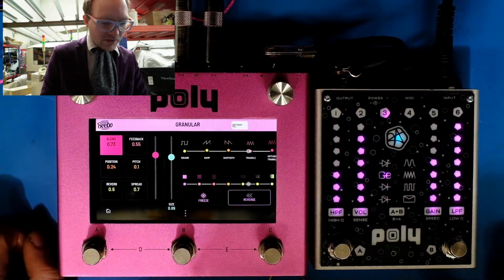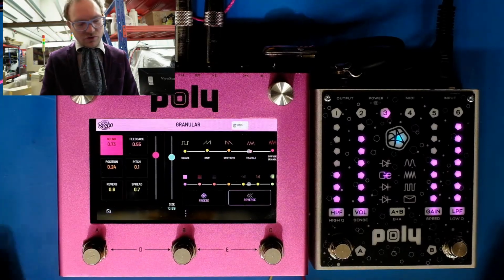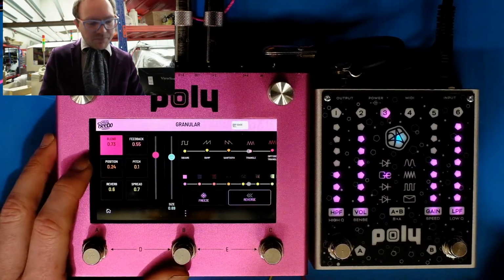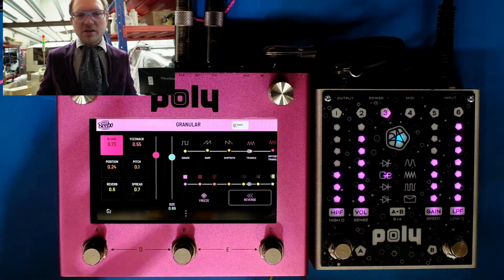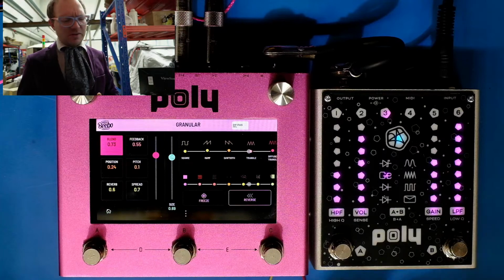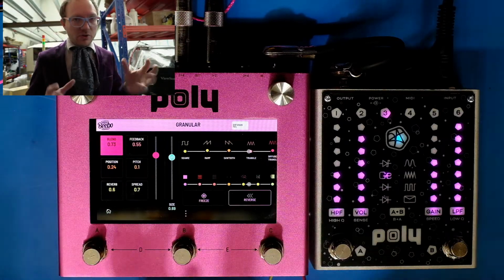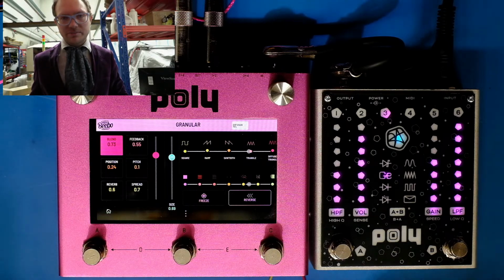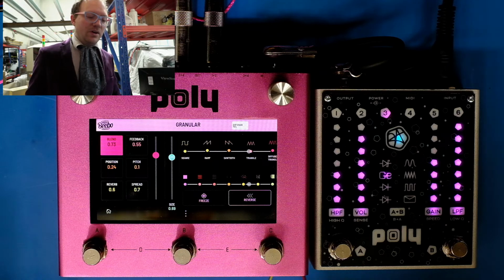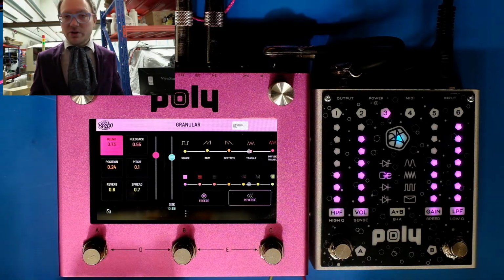Okay, so basically the rest of the controls, apart from reverb, control how the grains are. So I should explain what granular is. The concept of granular is that you record little bits of sound and then you play them back in different ways. Each of these little sections of sound is called a grain.